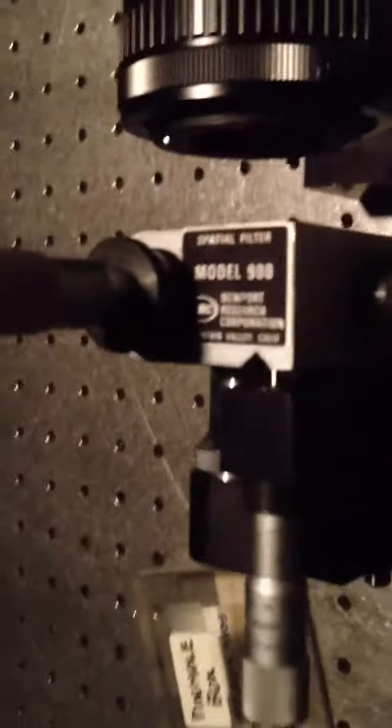Here's a little optics demo that I think is really cool. I'm sure most of you have seen a pinhole pattern before from a laser. If not, you might want to look it up on Wikipedia. But what I have here is a red laser, and it goes into a microscope eyepiece, and that just blows up the laser beam, so it's a nice big round dot.